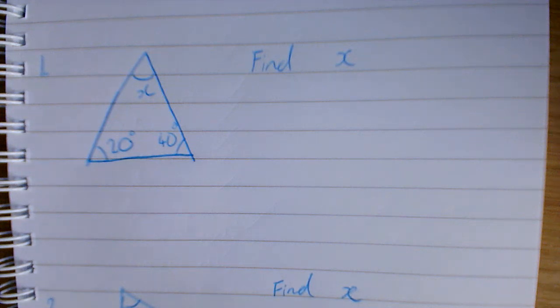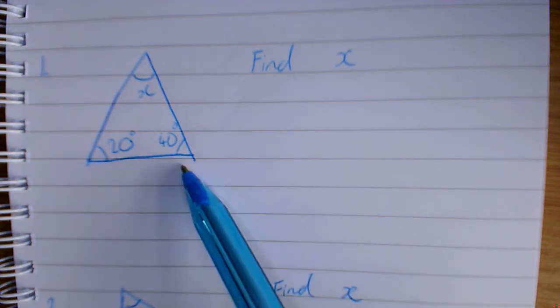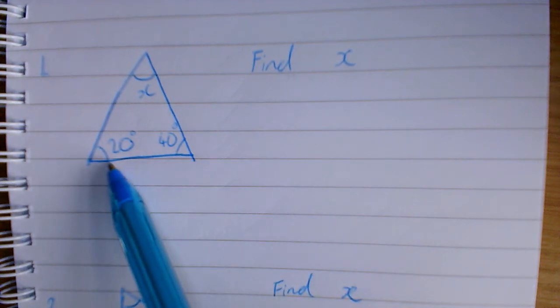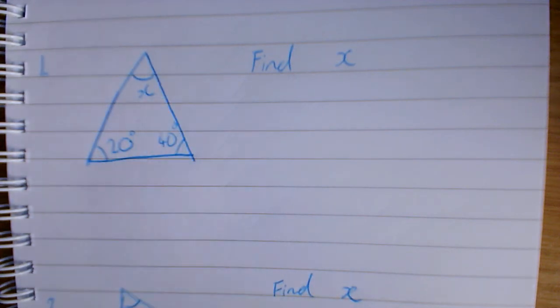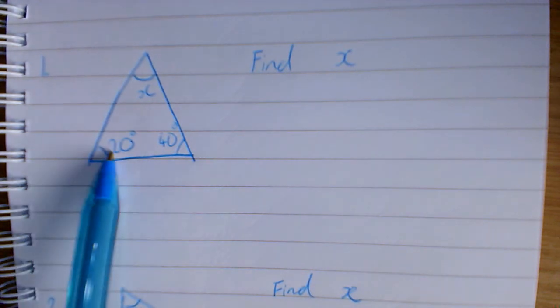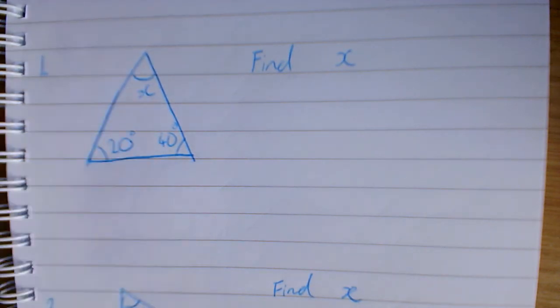Okay, good morning. So we're just going to go through some extra triangle examples because a couple of people were struggling with it. So this first question here, we've got a triangle, we've got an angle 20, an angle 40, and an angle x that we don't know. The thing we do know about triangles though is angles in a triangle always add up to 180 degrees. So we know that this angle, add this angle, add this angle is 180.